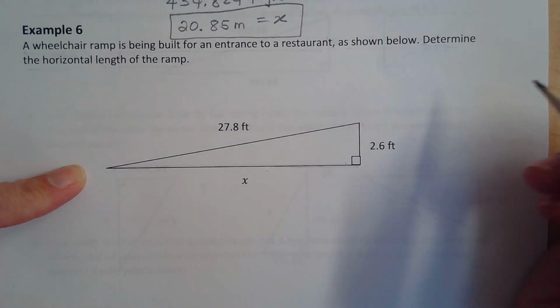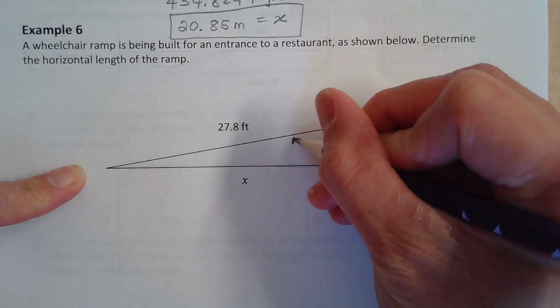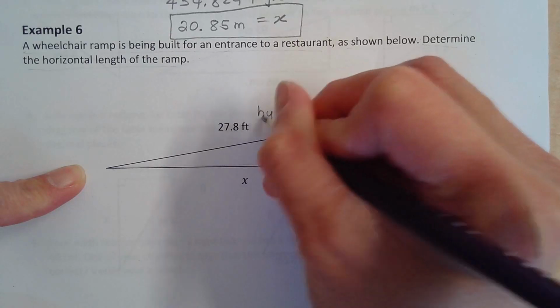Okay. So if this is the 90 degrees, right across the 90 degrees, that's the hypotenuse.